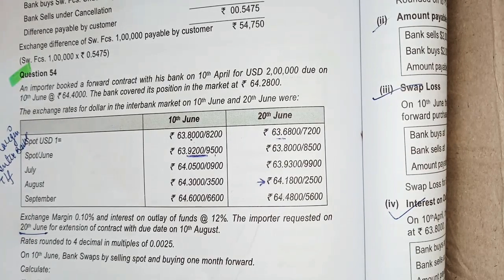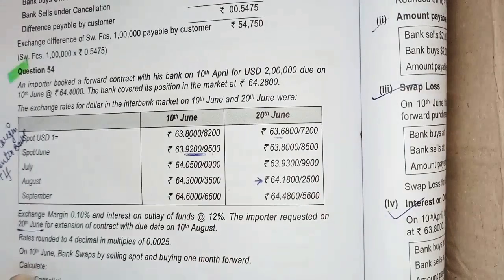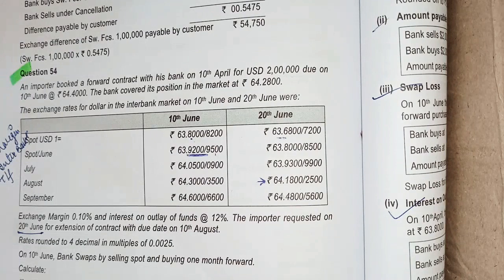Hi friends, so today I am going to discuss question number 54 of SFM and the chapter is Foreign Exchange Exposure and Risk Management. I am having the November 17 module of SFM practice manual.